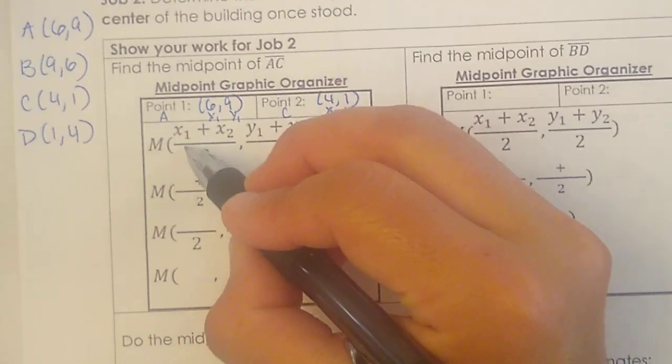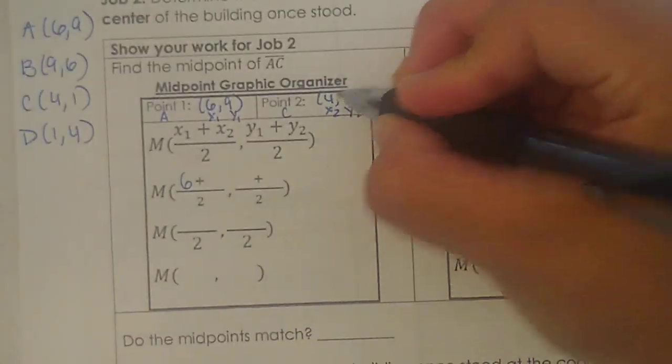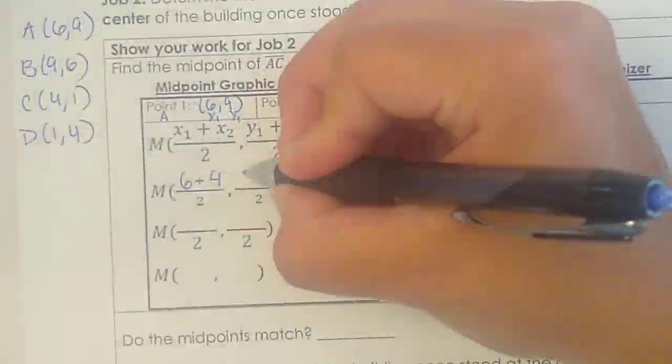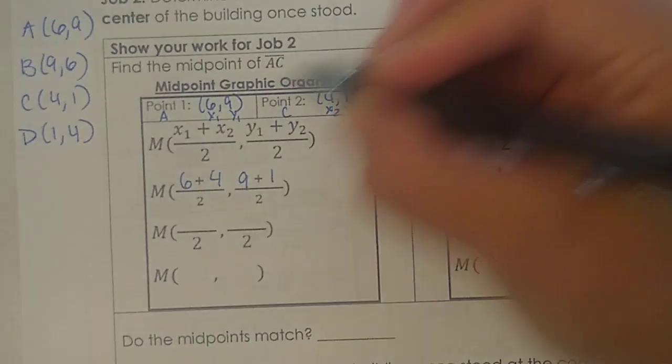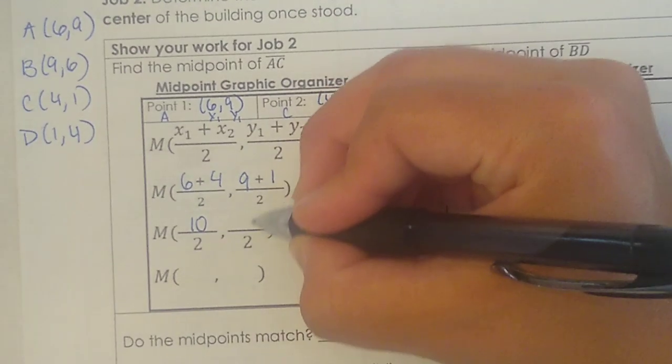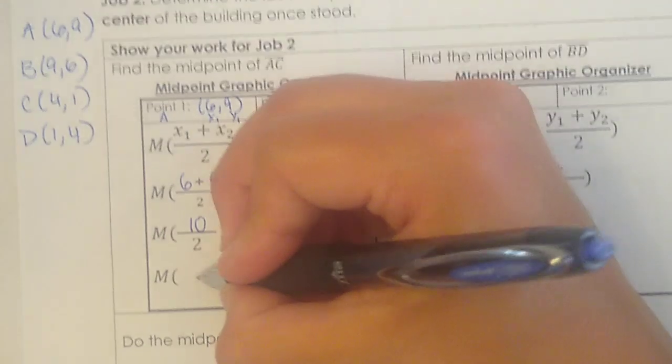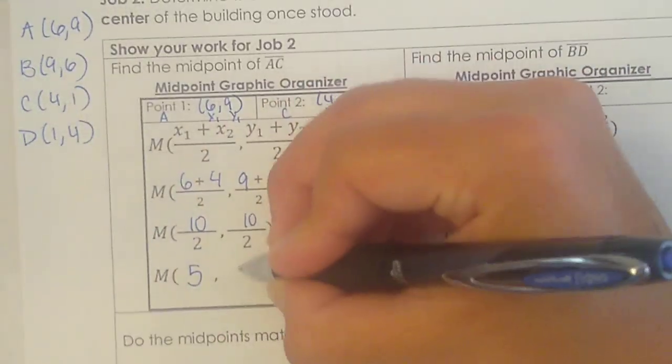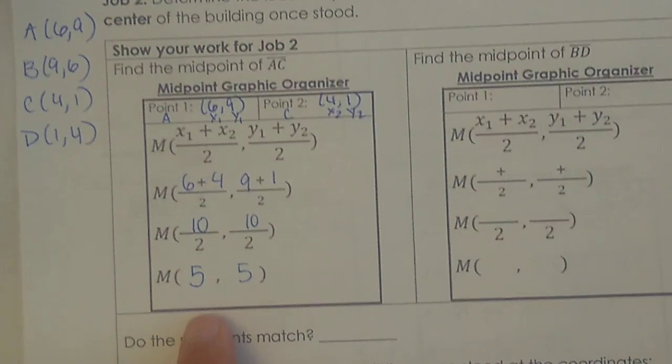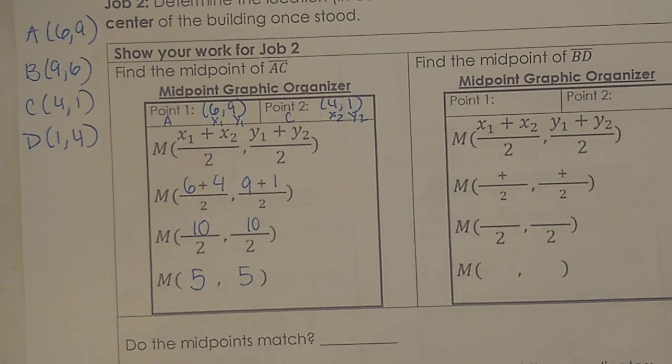So this time I'm following x1 is 6, x2 is 4, y1 is 9, y2 is 1. 6 plus 4 is 10, 9 plus 1 is 10. 10 over 2 is the same as 10 divided by 2. 10 divided by 2 is 5, both times. Not going to change. So my midpoint for AC is 5, 5.